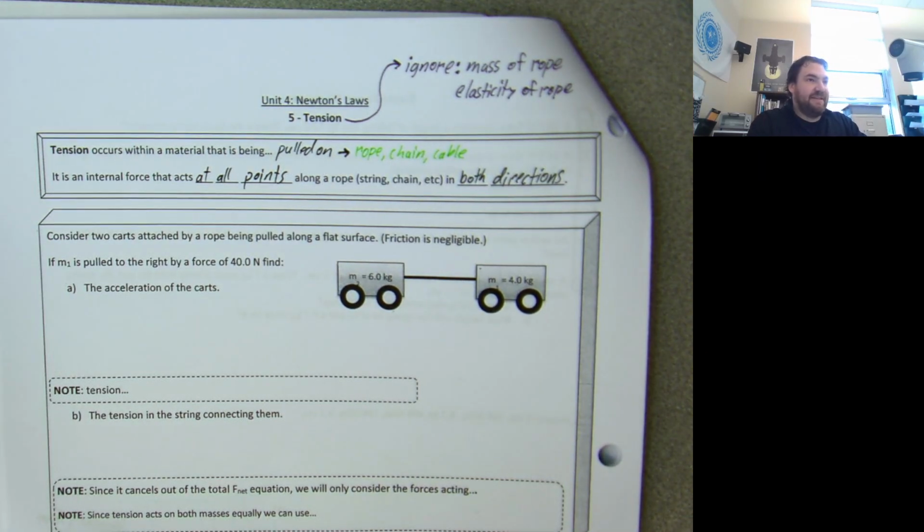Everything is slightly elastic. Chains aren't, I guess, but rope, string, fishing line, cable, lots of these things have a degree of elasticity to them. We're ignoring that. We're assuming zero elasticity and no mass, which is weird, but we're going to do it. And the other thing we're going to ignore, when we talk about tension, we're going to start analyzing pulleys, and I'm going to give you guys a pulley activity to do for me next week.